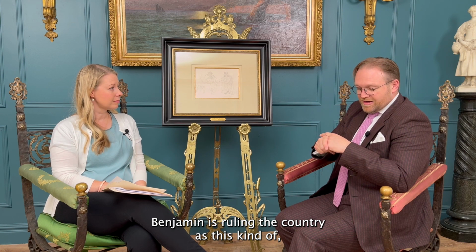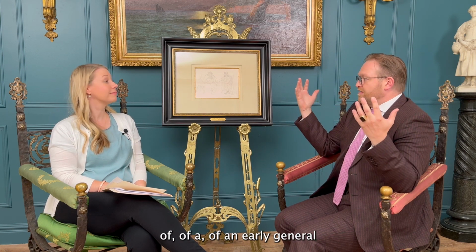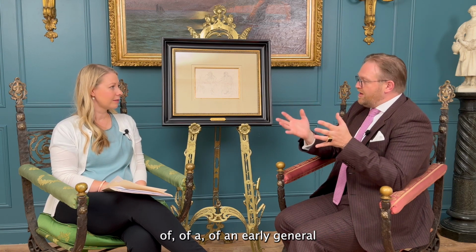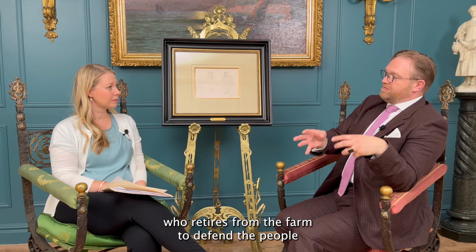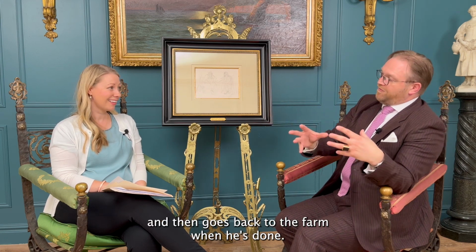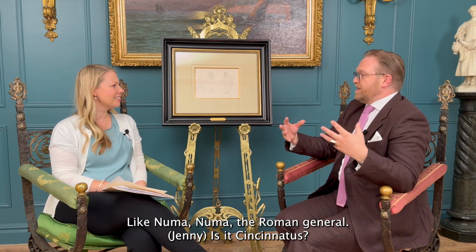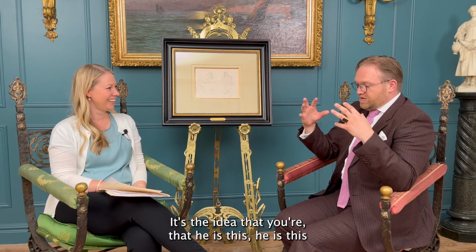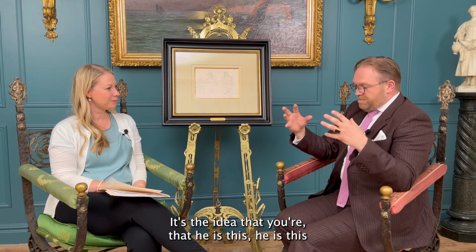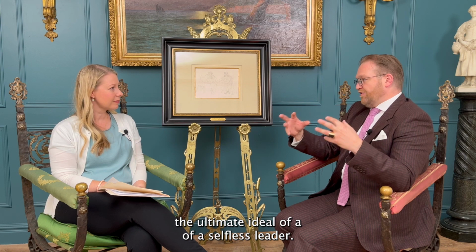Roman ideal of an early general who retires from the farm to defend the people and then goes back to the farm when he's done. Oh yeah, like Numa, the Roman general. Was it Cincinnatus? Cincinnatus did that too, apparently, right? Yeah. It's the idea that he is the ultimate ideal of a selfless leader.